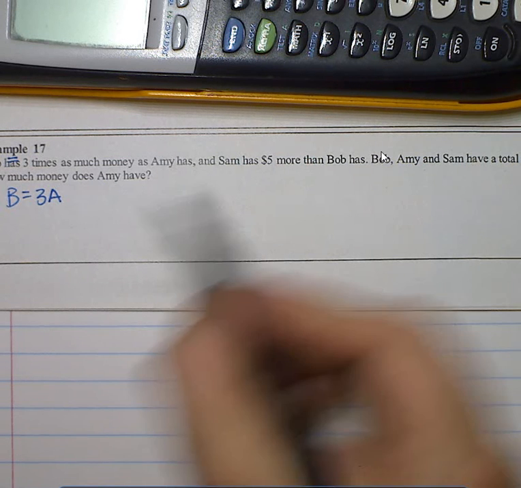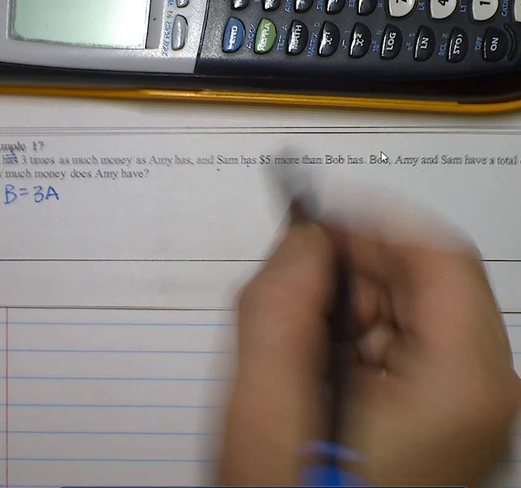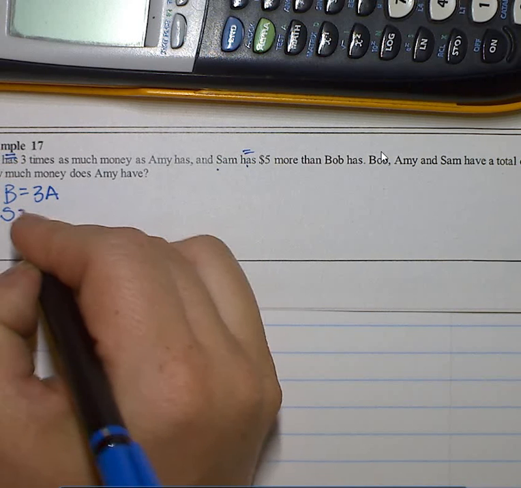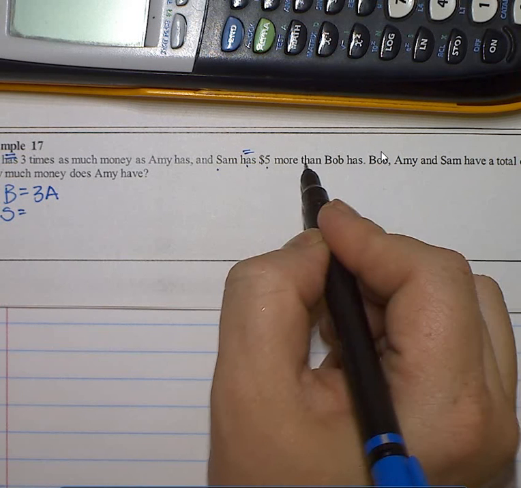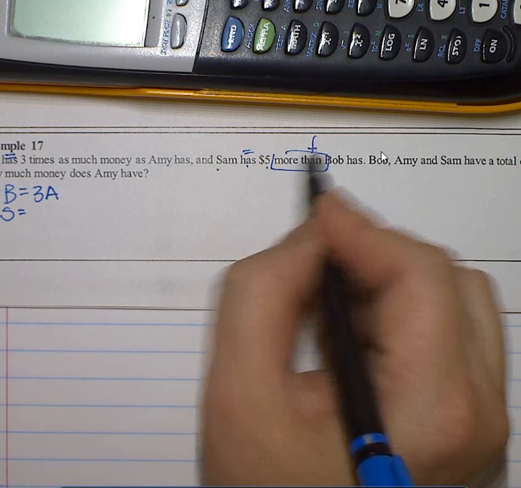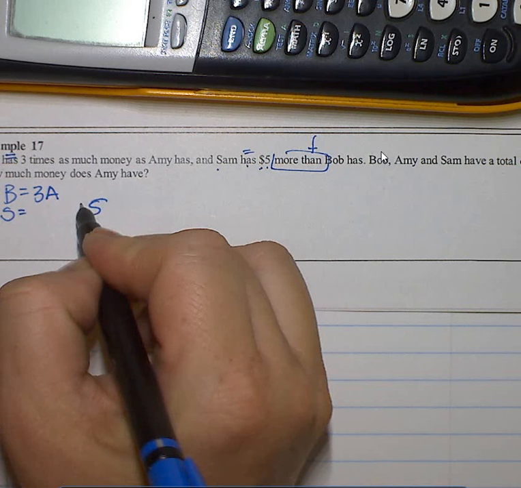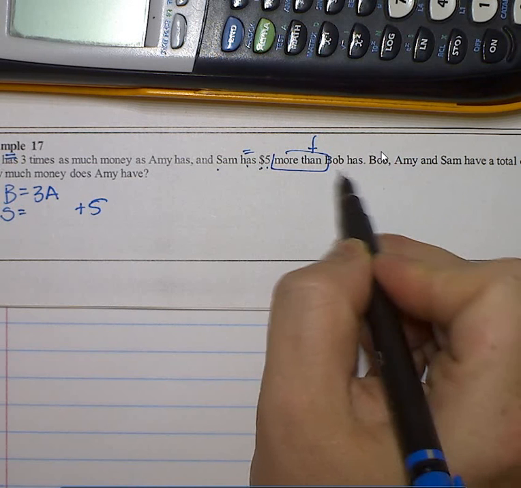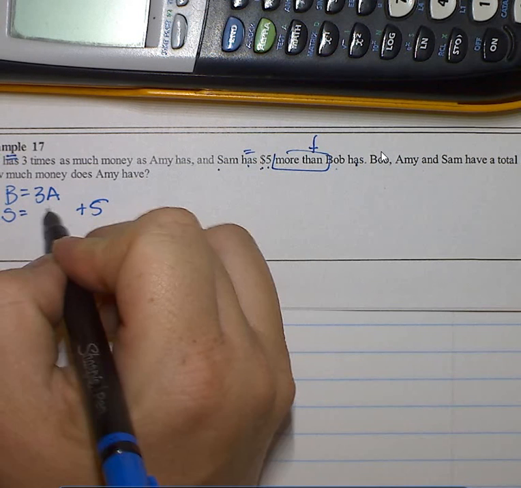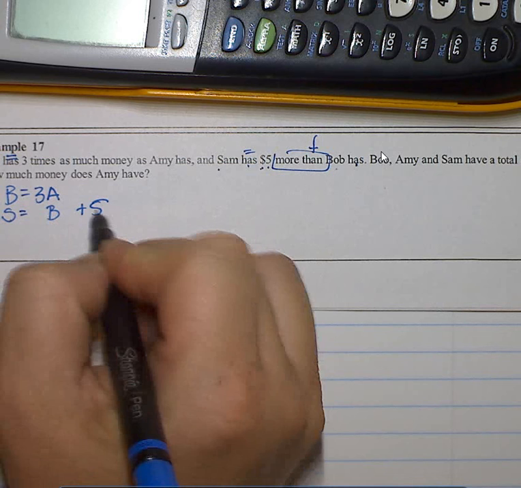And then the next one says Sam has, so Sam equals 5 more than. When you see the word "than," this number needs to go at the end. So 5 more than what Bob has. Sam has 5 more than Bob.